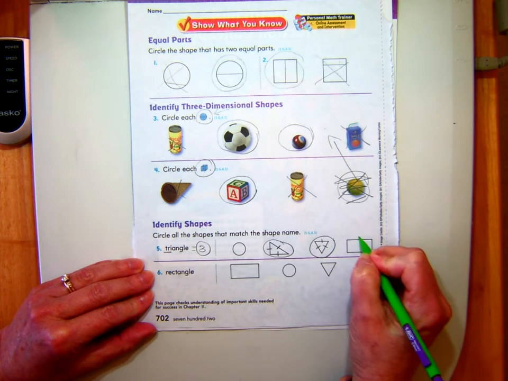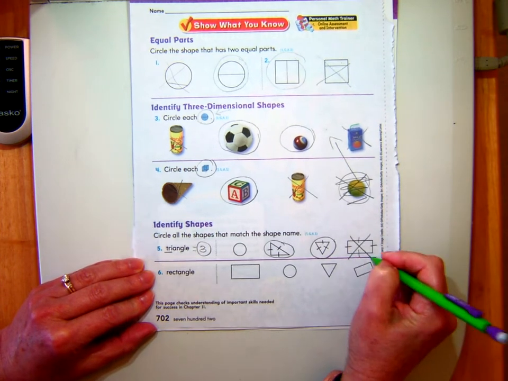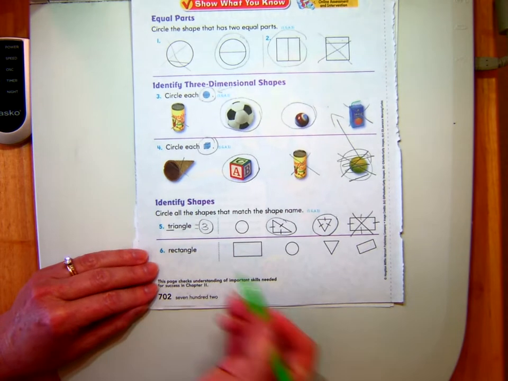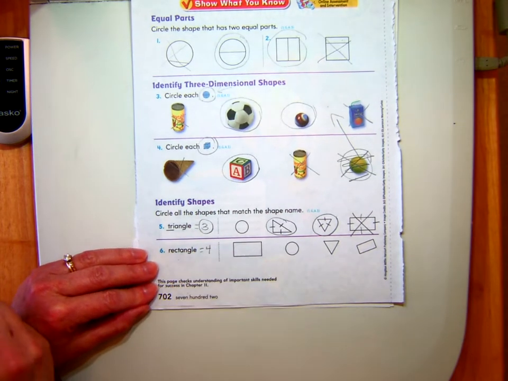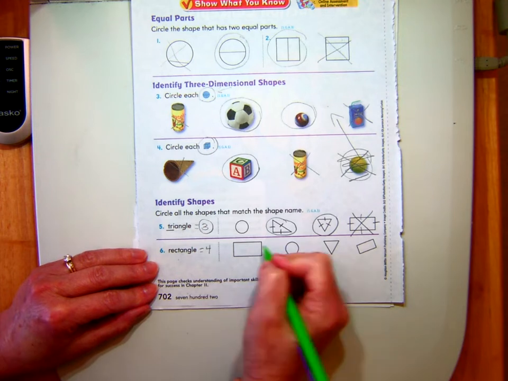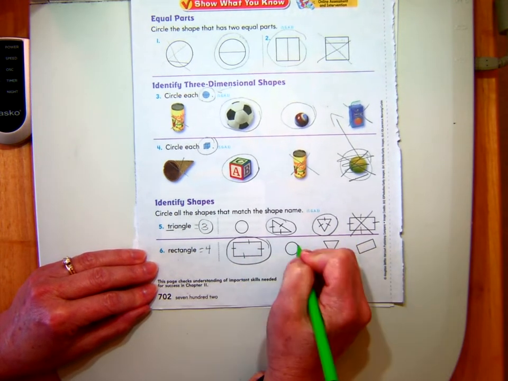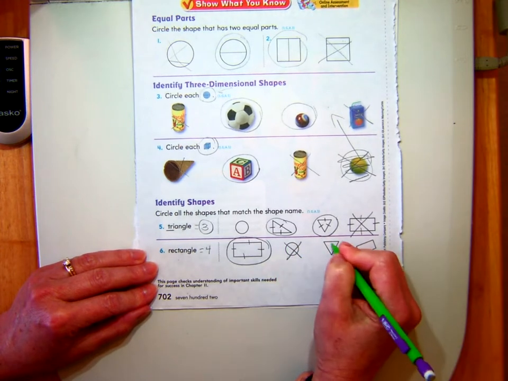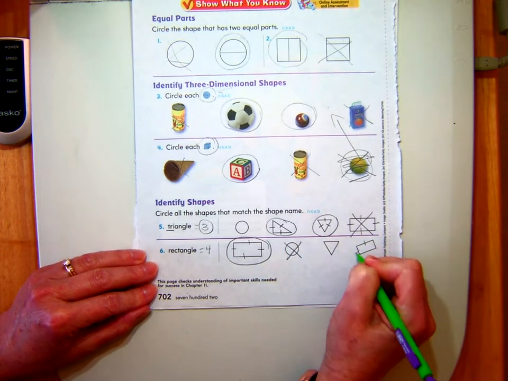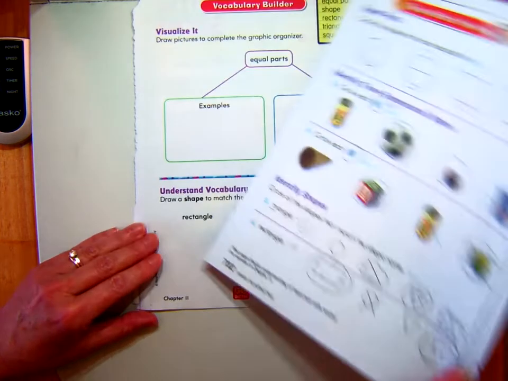But look at this one. 1, 2, 3, 4. Is that a triangle? No, it is not. That's a rectangle. Rectangle has 4 sides. 1, 2, 3, 4. That's a rectangle. This is a sphere, circle. That's a circle, really. This is a triangle that has 3 sides. This one has 1, 2, 3, 4 sides. That is also a rectangle.